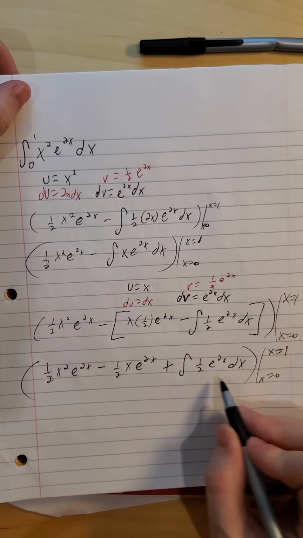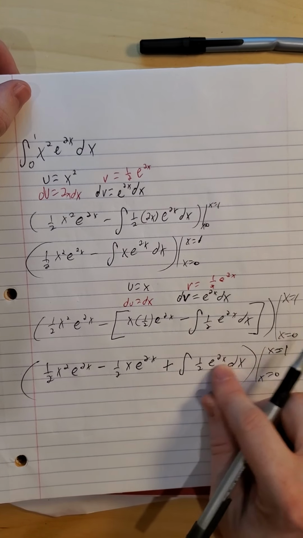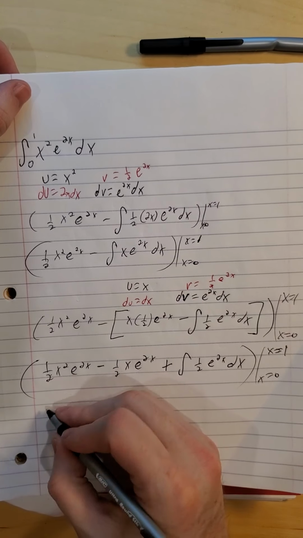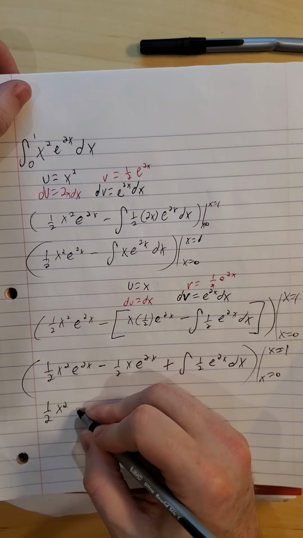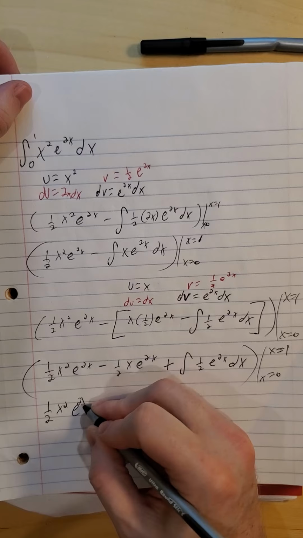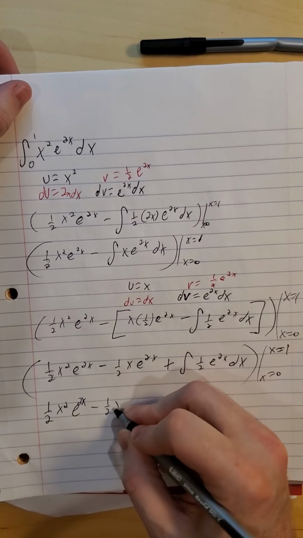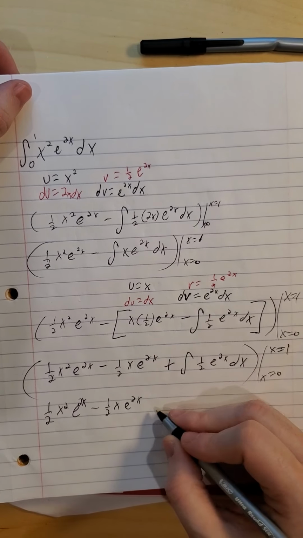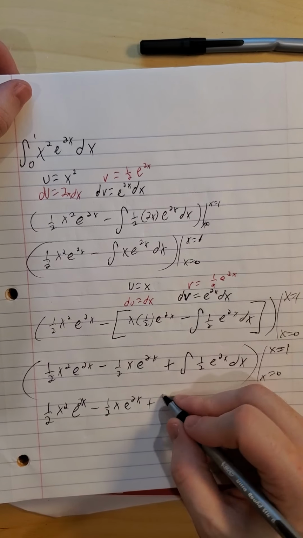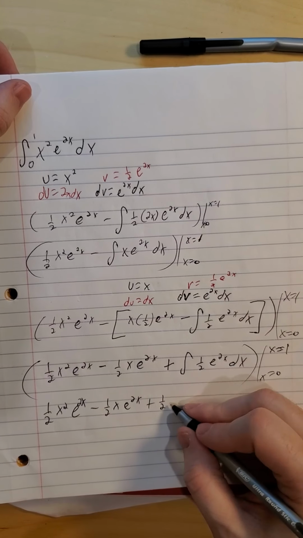All right, this one we don't need any more substitution. This is an integral we can do without substitution. So I'll hang on to the stuff we figured out before. So we already have a 1/2.